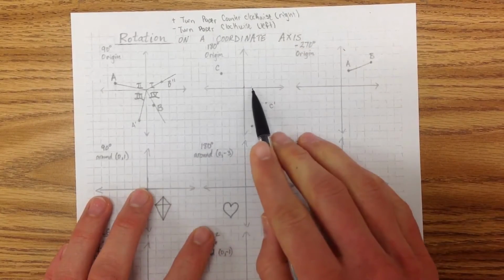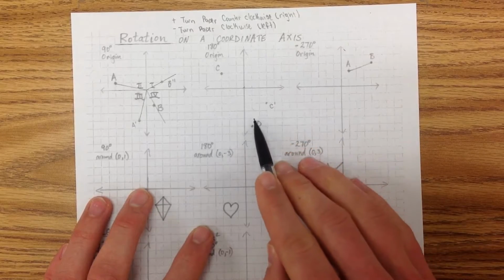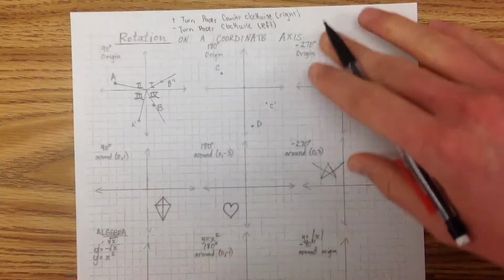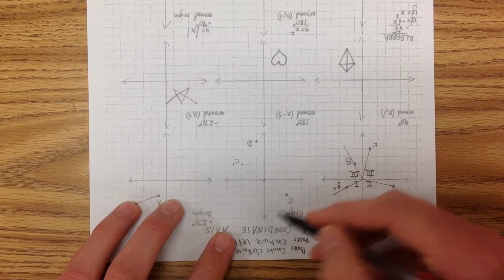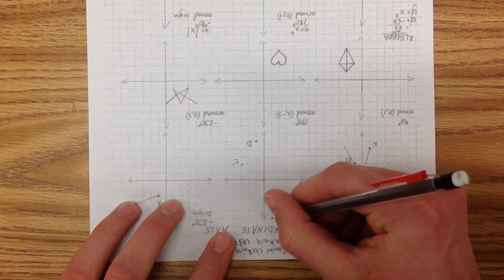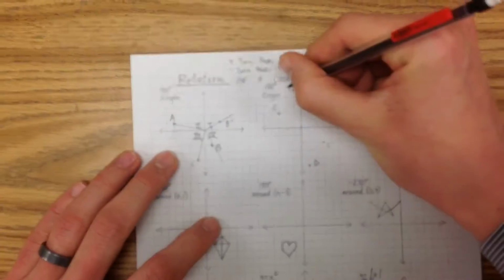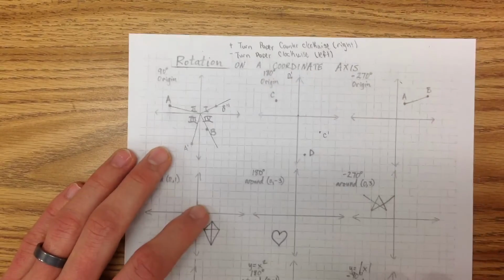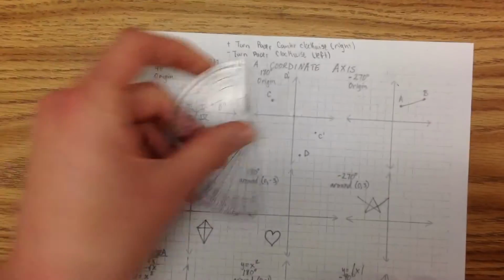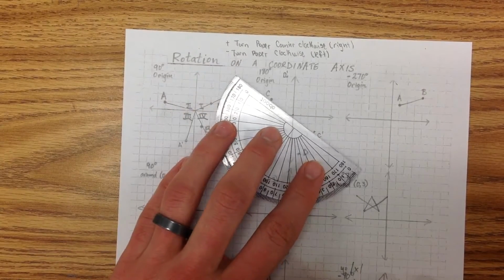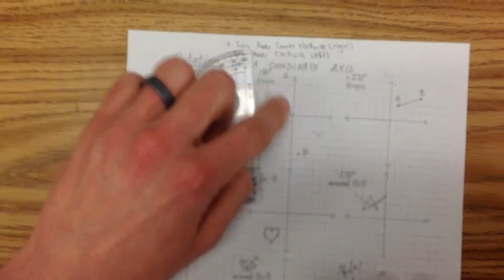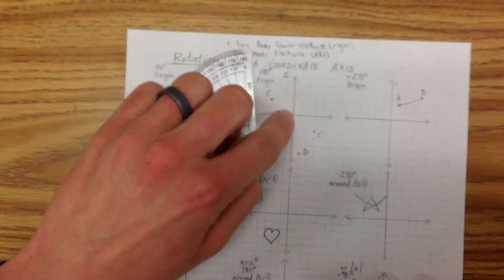This one: right 1, down 5. Turn. And I go right 1, down 5. That's D prime. And again, you can see that this is 180 degrees from there. This is 180 degrees from there. And if we measure their distances, we would see that the distance from here to here is the same as the distance from here to here, and same for C.